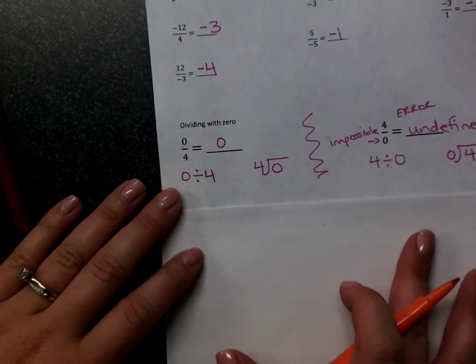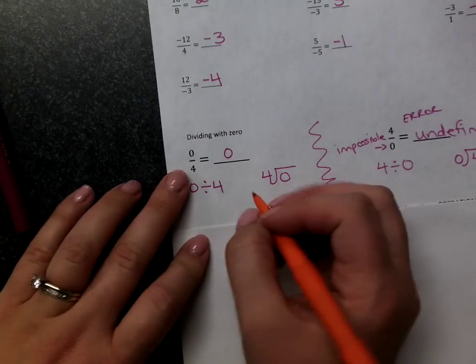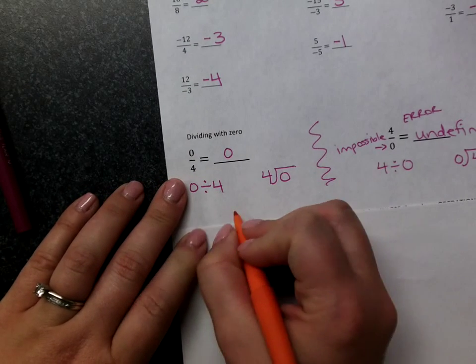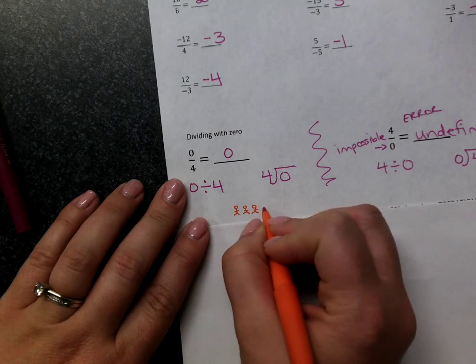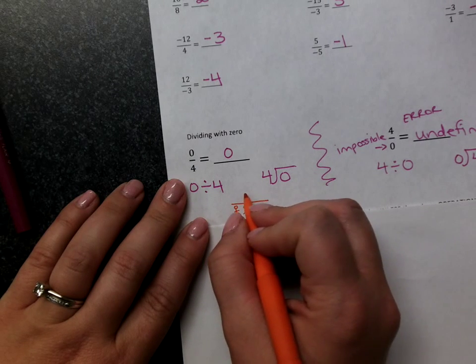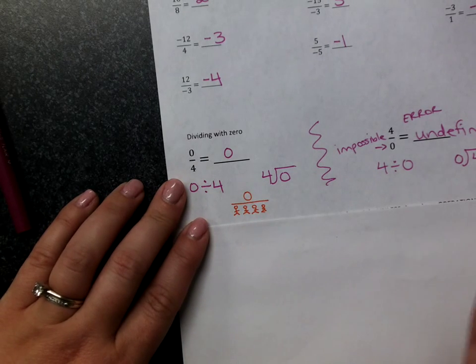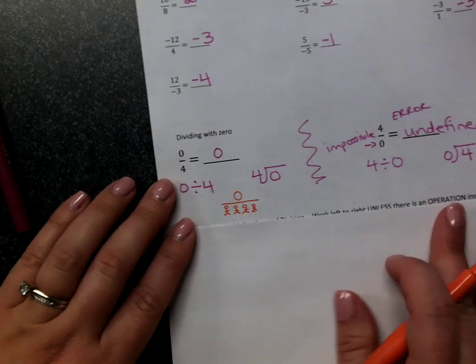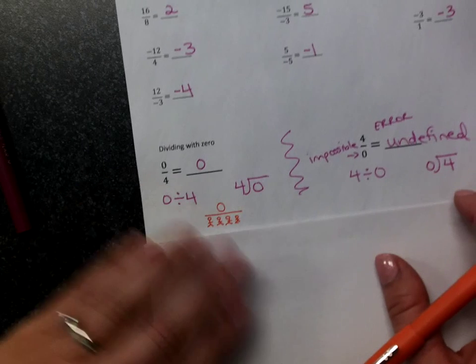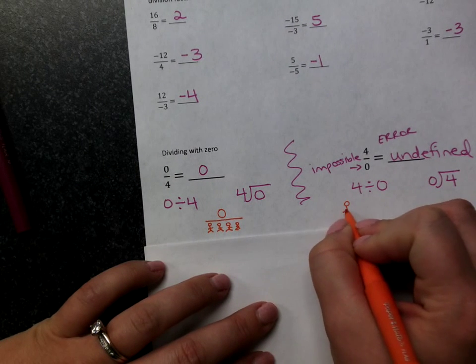A couple silly ways I've shown students how to do this. If you think of the 4 as 4 little people, so we have 4 little people, and we pretend like those 4 little people are holding up 0, holding up nothing above their head. That's fine. They're just holding up nothing. If you think of it the other way, and this is again a little silly, think of 4 little people.